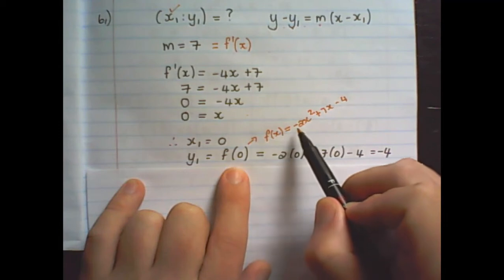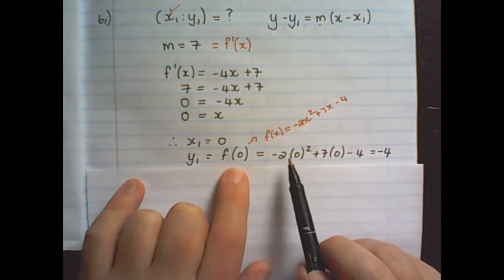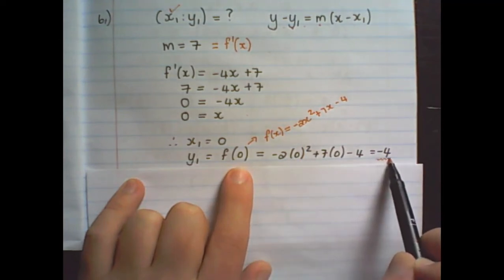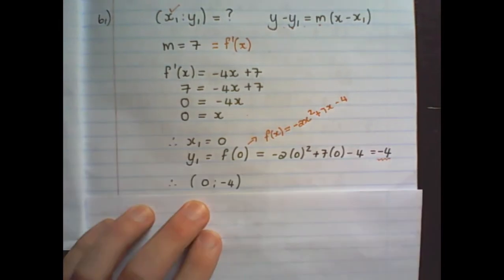where f(x) is negative 2x squared plus 7x minus 4. So I replace x with 0, and therefore I find the y value is negative 4. Therefore, the point of contact with f(x), where the gradient is equal to 7, is (0; -4).